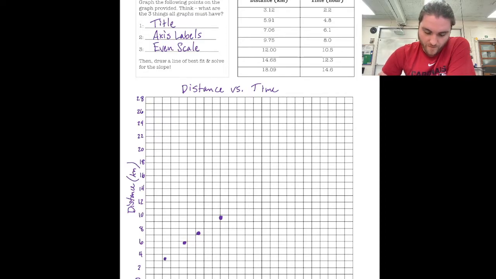Then 10.5 and 12. Ooh, that's a change in data. Okay.